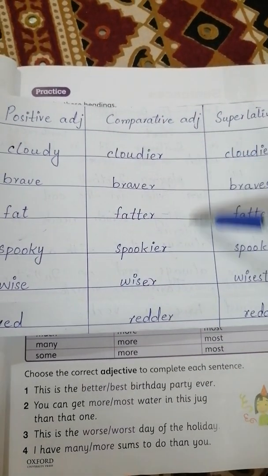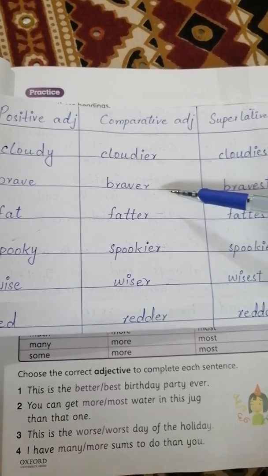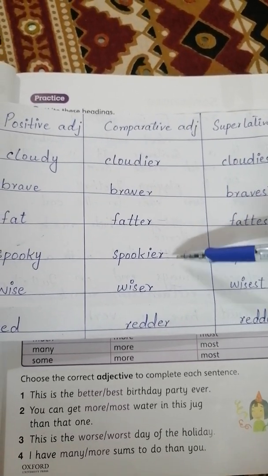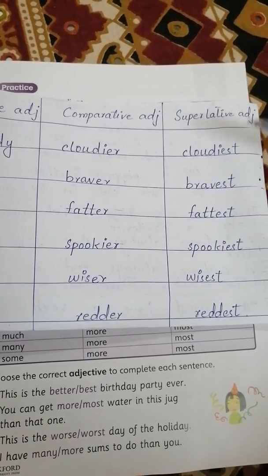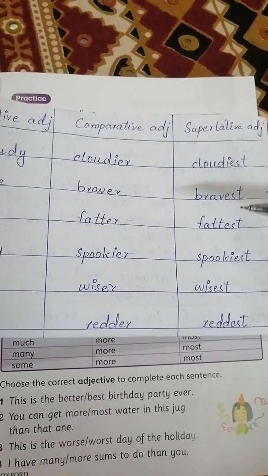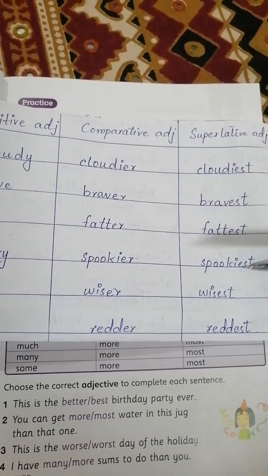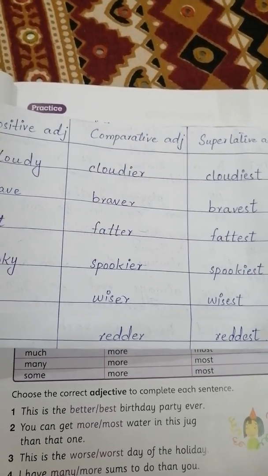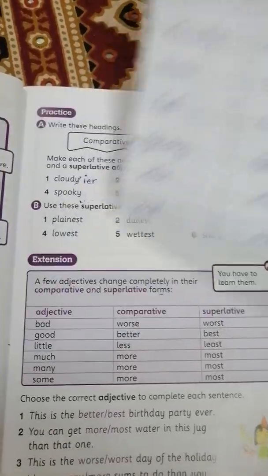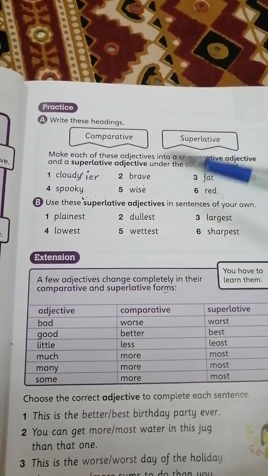Then write the comparative adjective: cloudier, braver, fatter, spookier, wiser, redder. Then write the superlative adjective: cloudiest, bravest, fattest, spookiest, wisest and reddest. Okay, this is about option A.